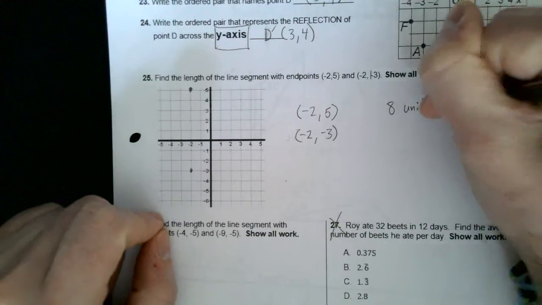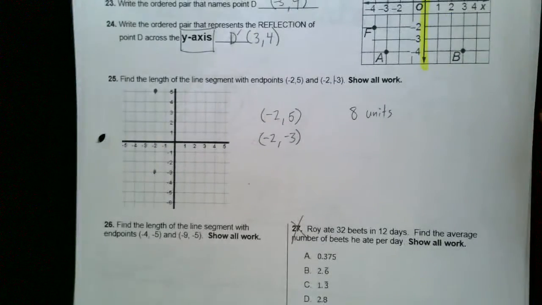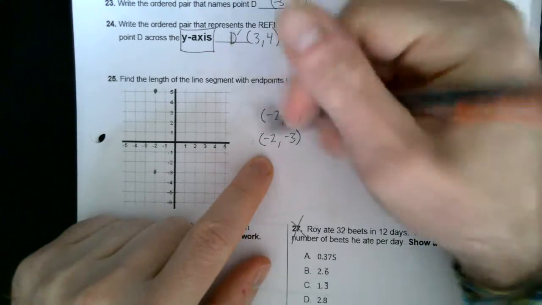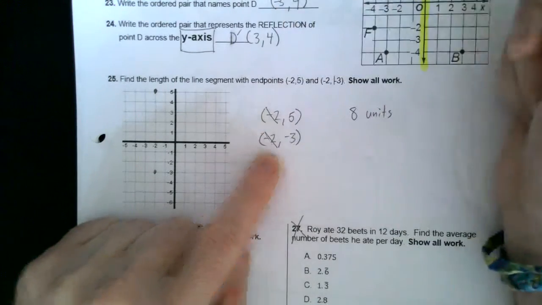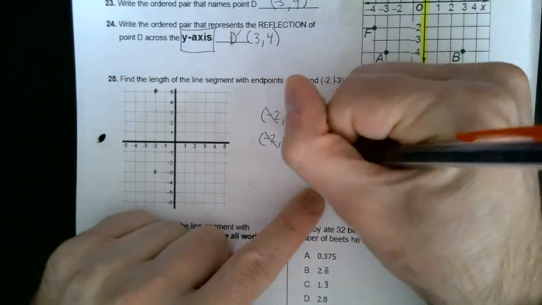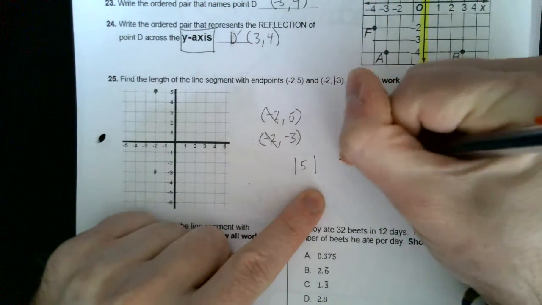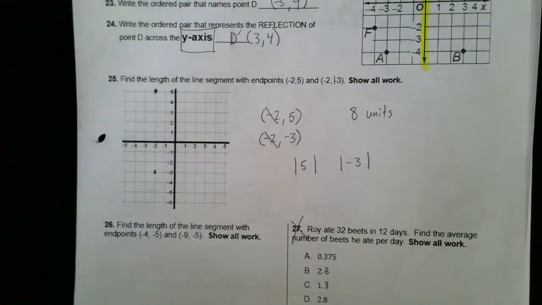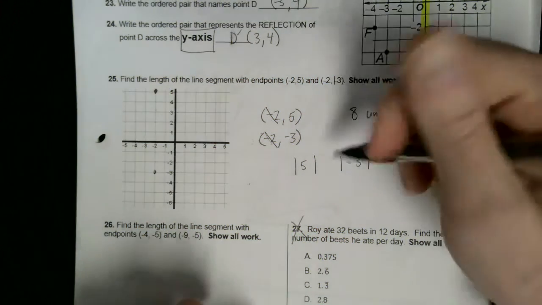However, we do want to show our work here, so let's use the absolute value way as well. We'll cross out the numbers that are the same. There's no distance between negative 2 and negative 2. Now we have absolute value of 5 and absolute value of negative 3. Would we add or subtract to find their distance? Well, they're on the opposite side of the axis. So because they're on the opposite side, we'd have to add.